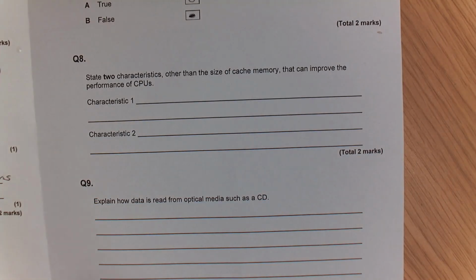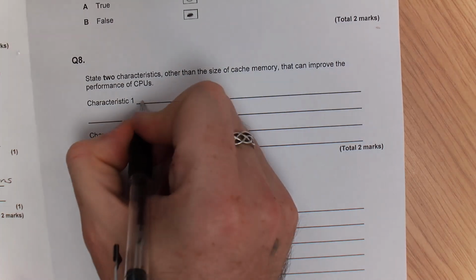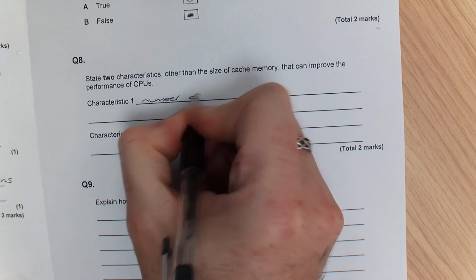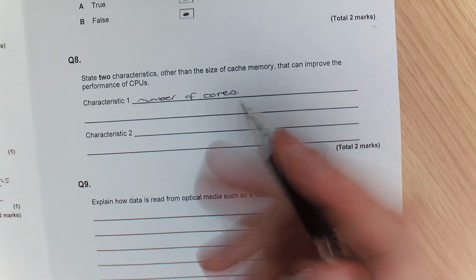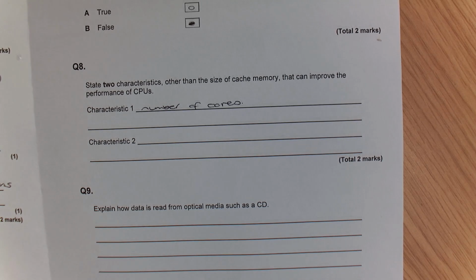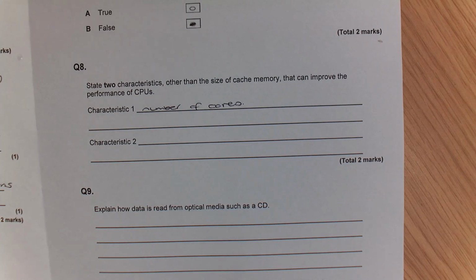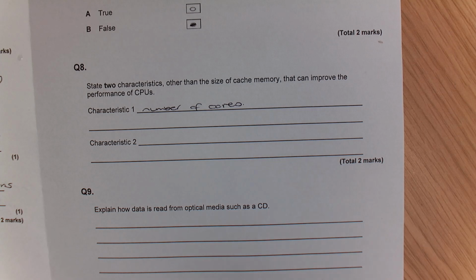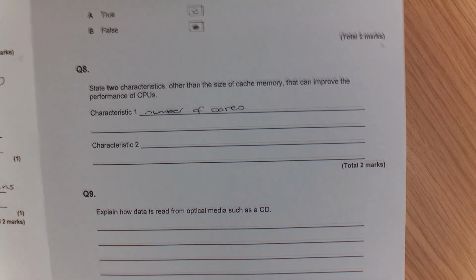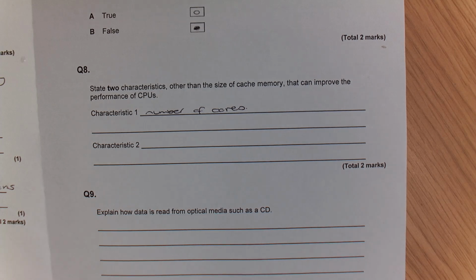Question 8. All right. I need to get onto the essay question. State 2 characteristics other than size of the cache memory that can improve the performance of the CPU. All right. You could have had the number of cores. Trick question here. You may get asked from time to time in the exam if the increase in the number of cores improves the speed of the processor. No. Not always, you're right.